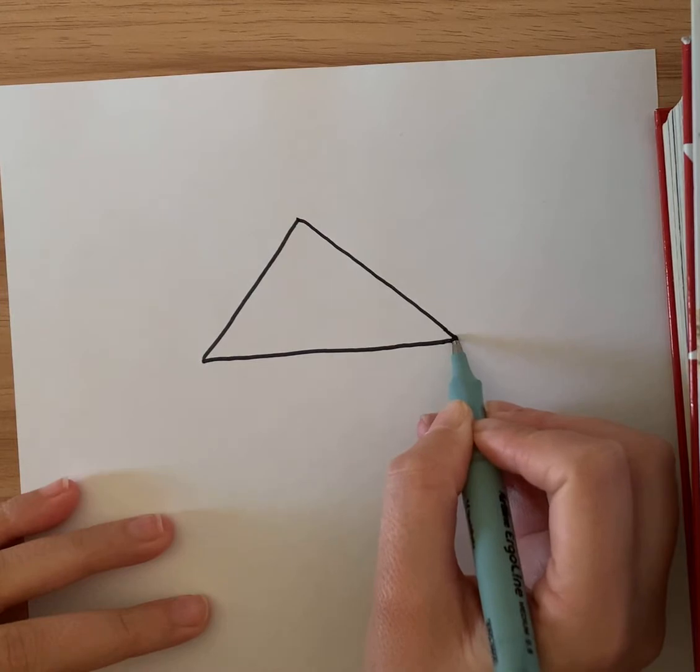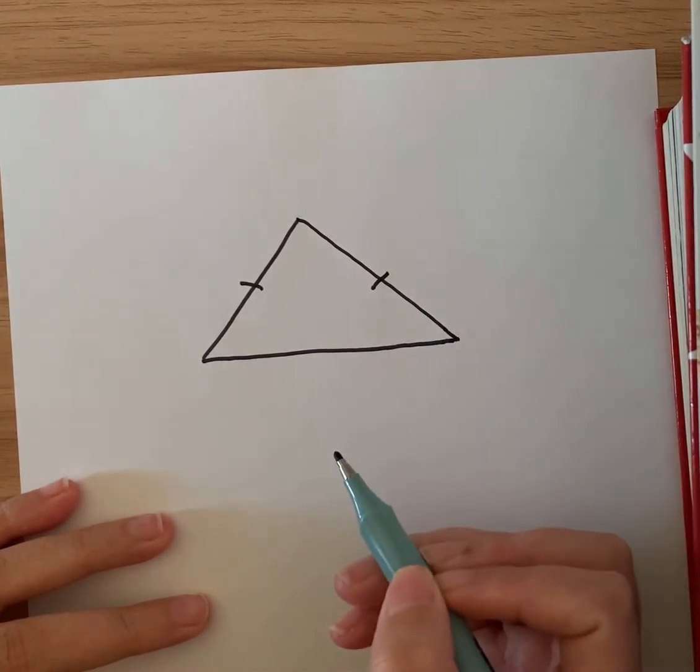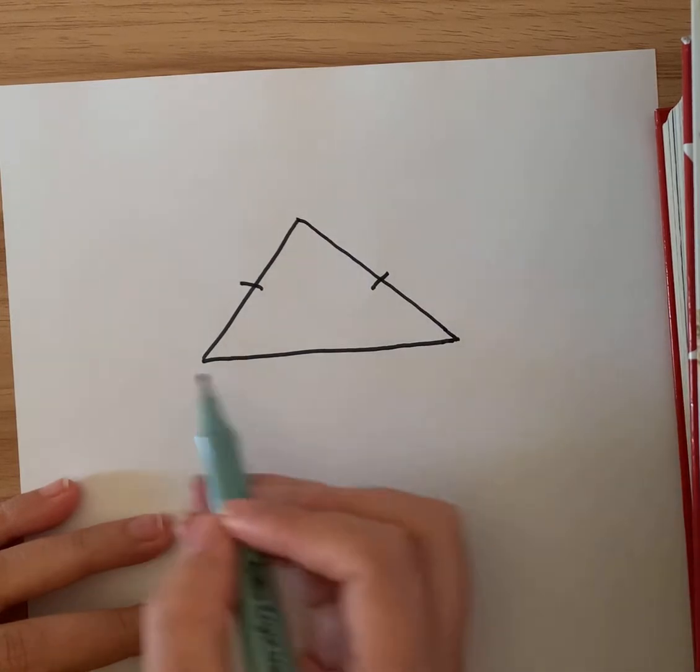triangle. Wow, my dog decided to start barking for the first time as soon as I turned my phone on record.